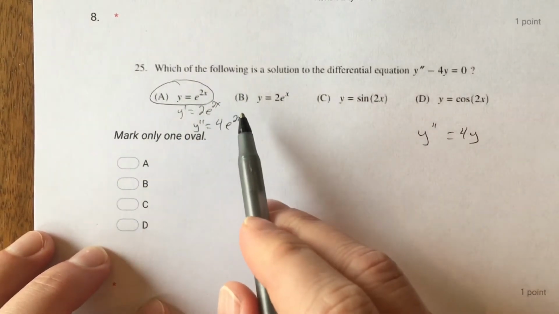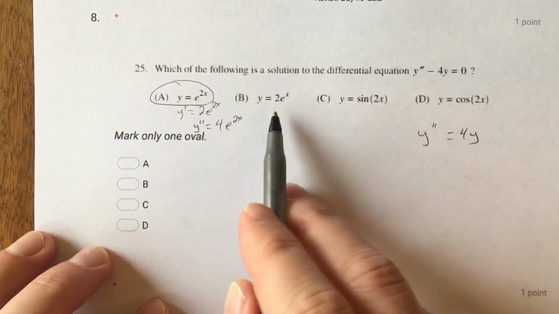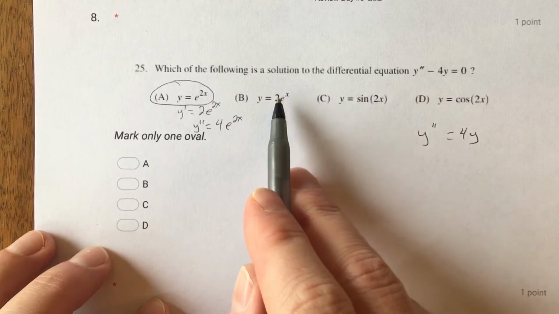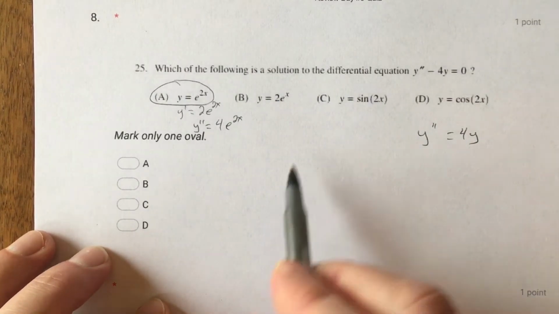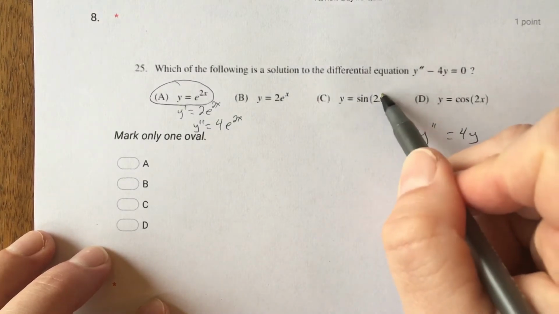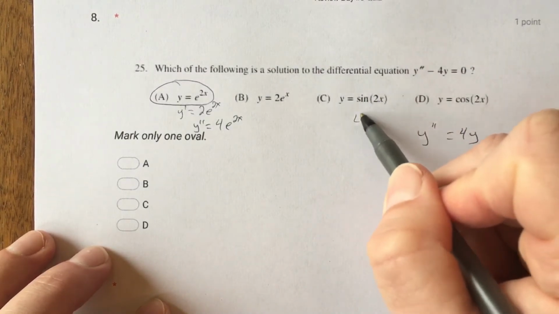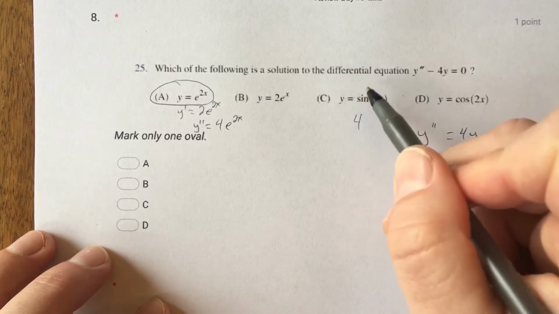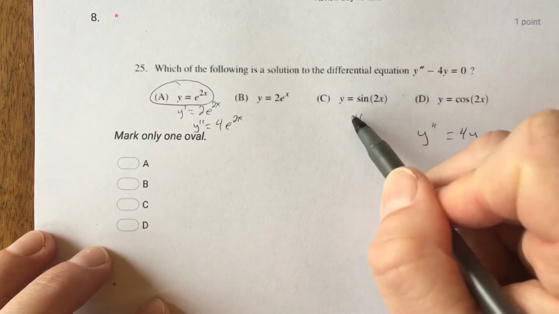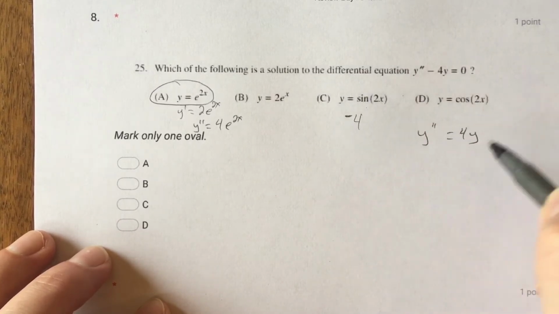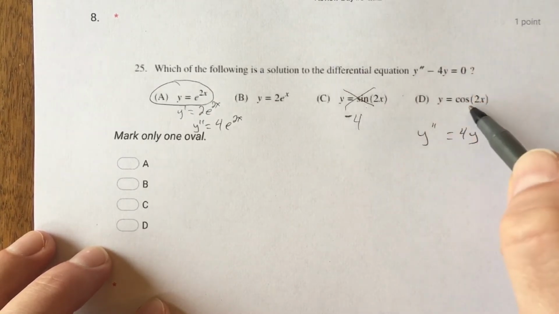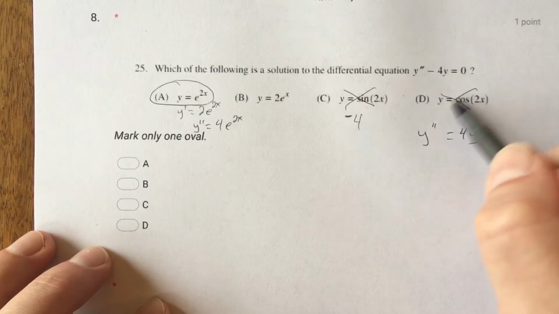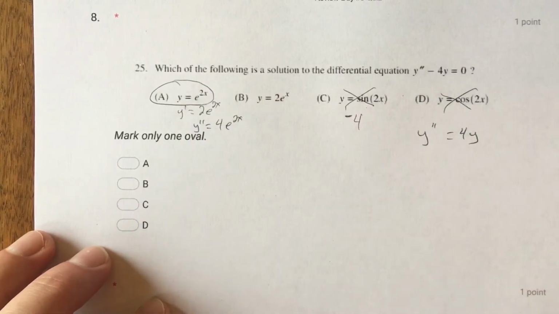If you're nervous and you just want to try it out on your other ones, this one, every derivative is going to stay 2e to the x, so it never changes no matter how many derivatives you do here. This one will have 2 pop out twice, so that'll give you a 4, but to go from sine, the derivative would go cosine, and then the next one would make it a negative. So if that had been negative 4, this would work, but not as positive 4, and for the exact same reason, this one won't work either. The only one that gives us that is A.